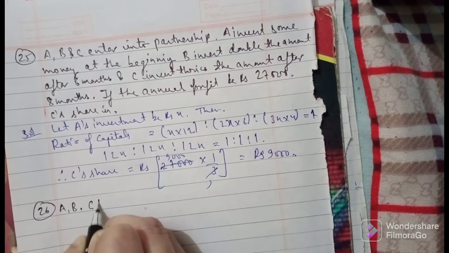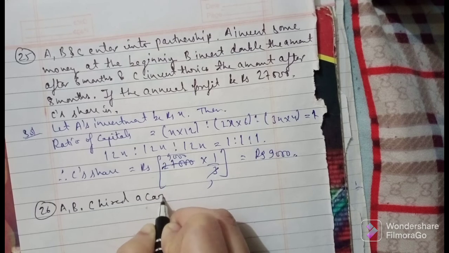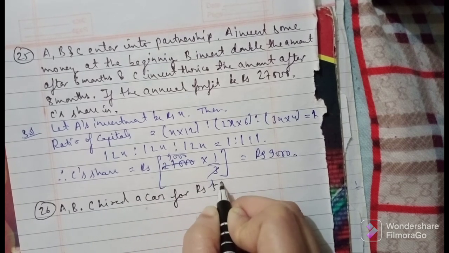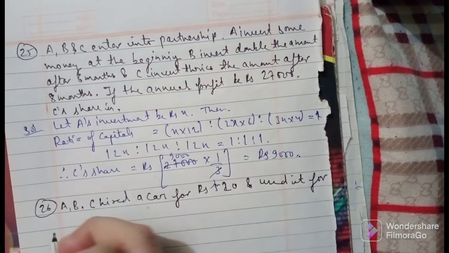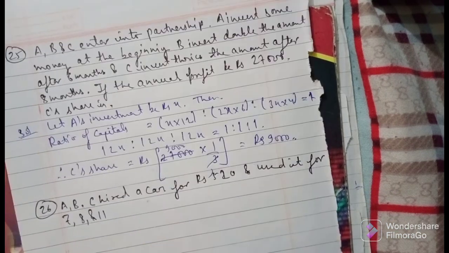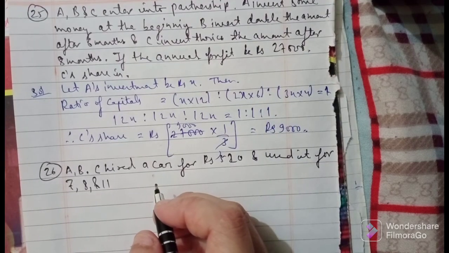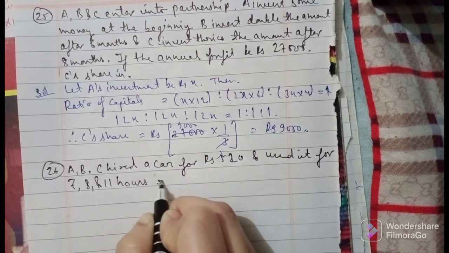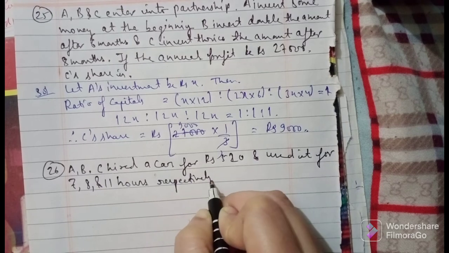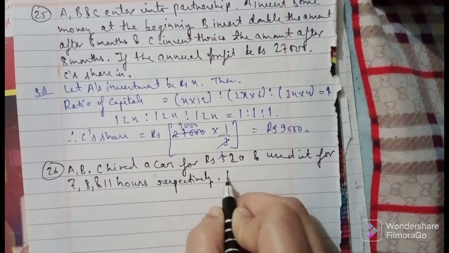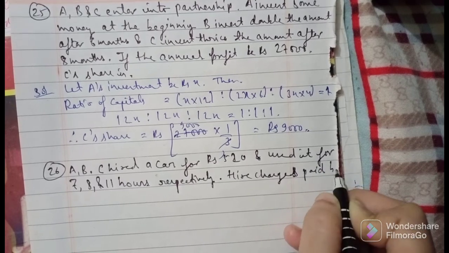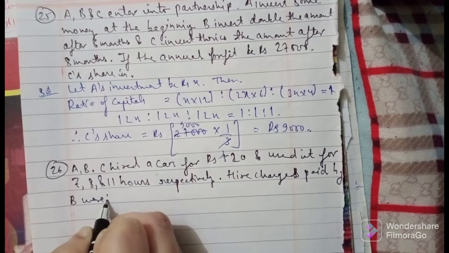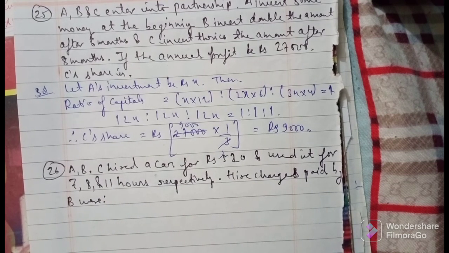A, B, C hired a car for rupees 520 and used it for 7, 8 and 11 hours respectively. Higher charges paid by B were, so as I told you, the options 140, 160, 180 and 220.